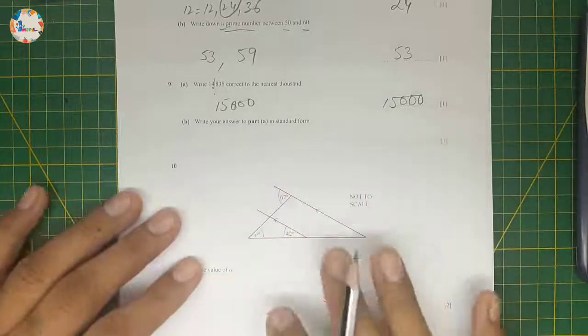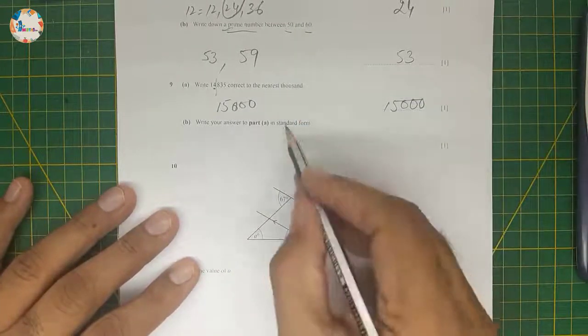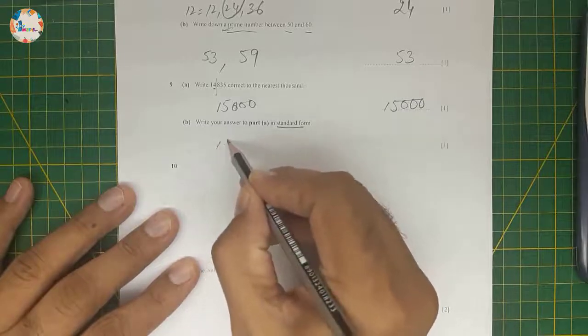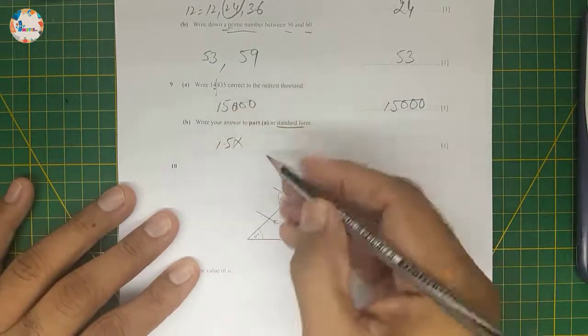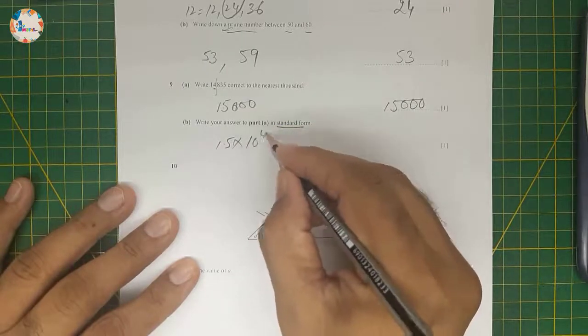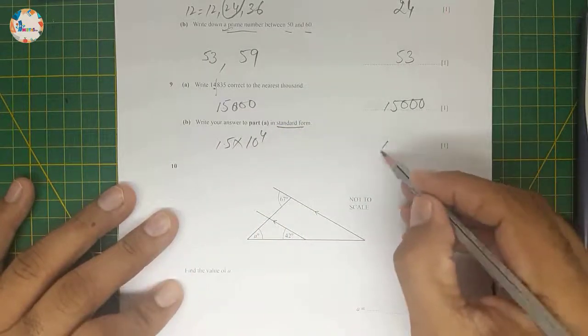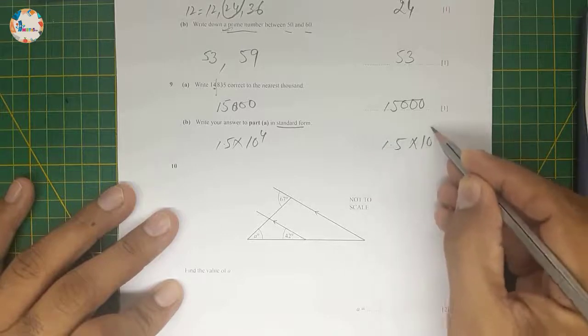Write your answer to part A in standard form. So it will be 1.5 times, and we can count 1, 2, 3, 4 places. So 1.5 times 10 raised to the power 4. So we can write here 1.5 times 10 raised to the power 4.